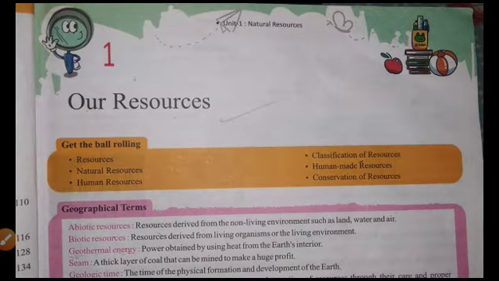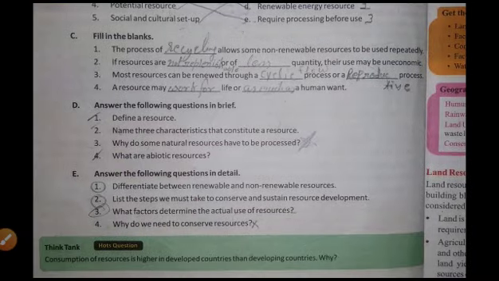First chapter, our resources. I think you have covered most of the chapter, and your exercise is not completed. First we will cover the fill in the blank section, and you can see I have already filled the blanks.